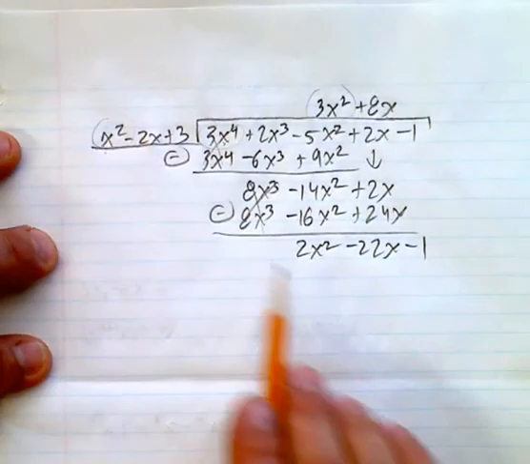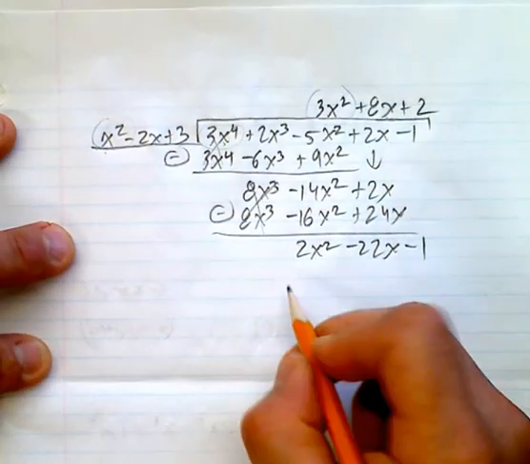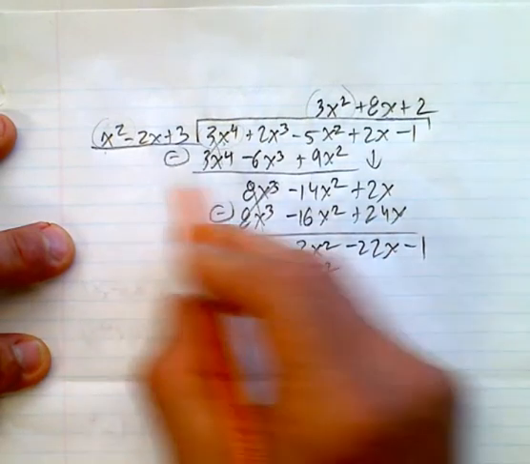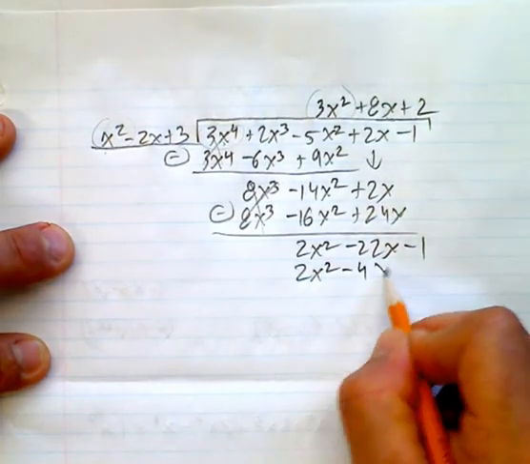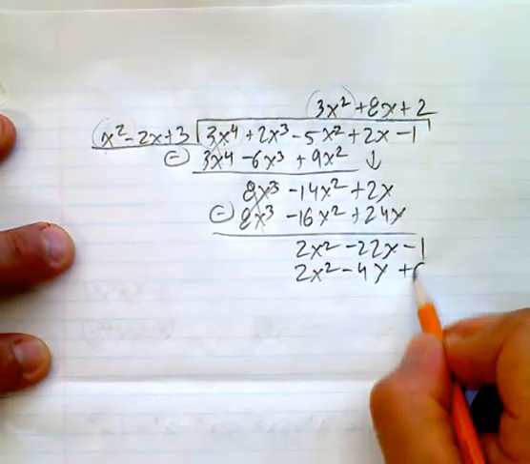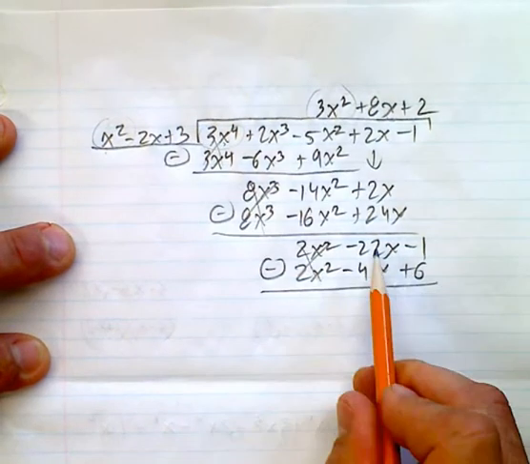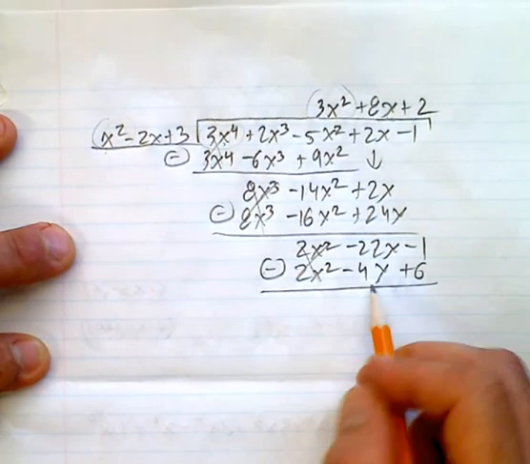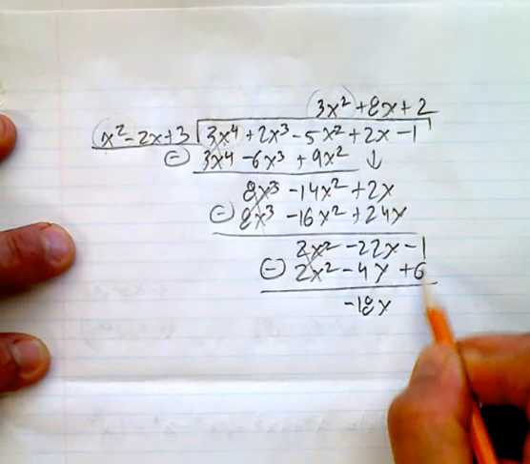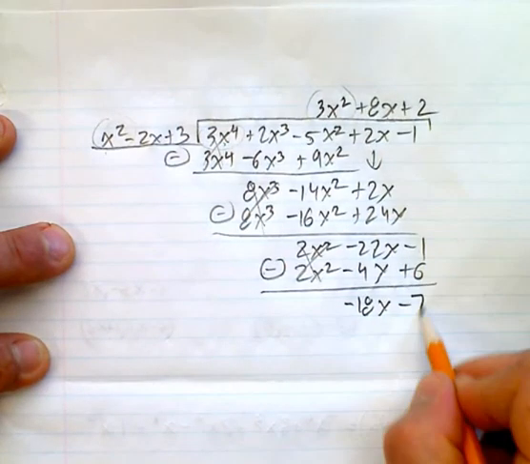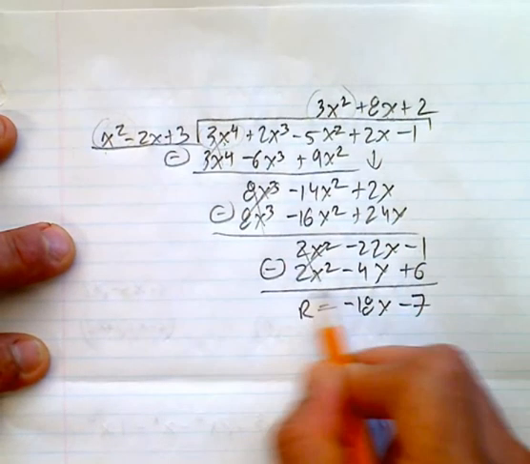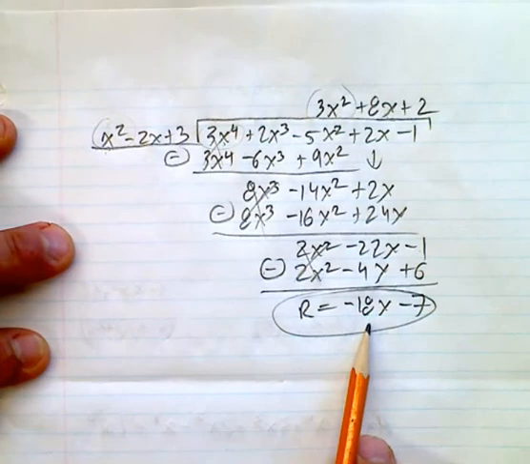x squared times 2 gives me 2x squared. And then the 2 times the negative 2x is negative 4x. And the 2 times the 3 gives me the 6. I subtract, disappears. Negative 22 minus a minus is a plus, so it's negative 18x. Minus 1 minus 6 is minus 7. That is my remainder, since x squared will no longer go into here at all.